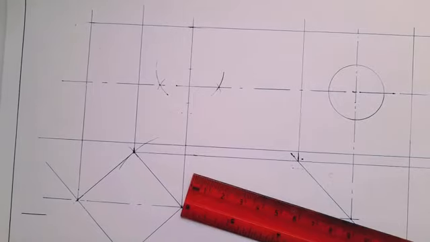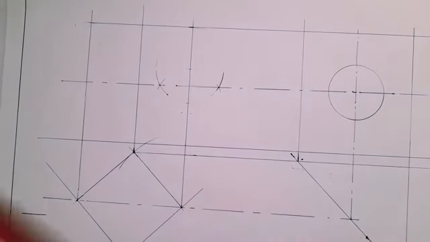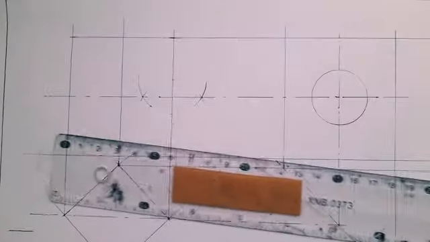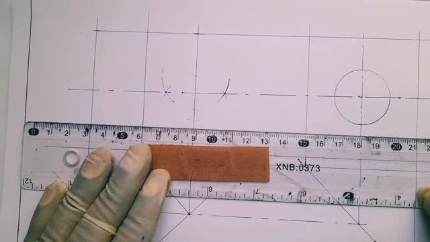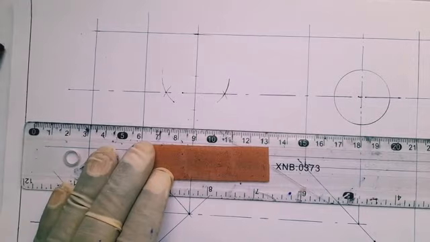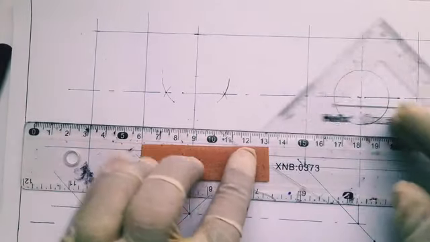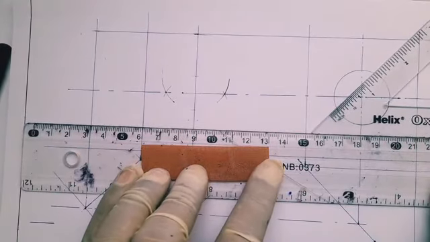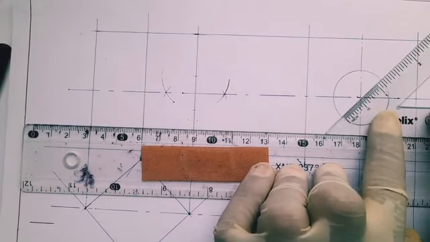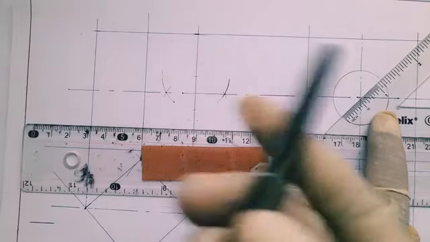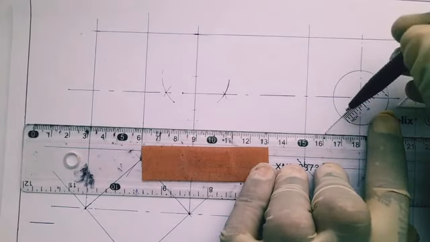Now we can divide the circle into 8 equal parts, and this one we can use a 45-degree set square. Just put a straight edge here, put our set square on top, and draw lines passing through the center.